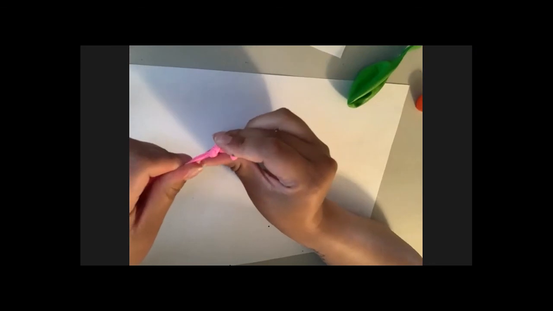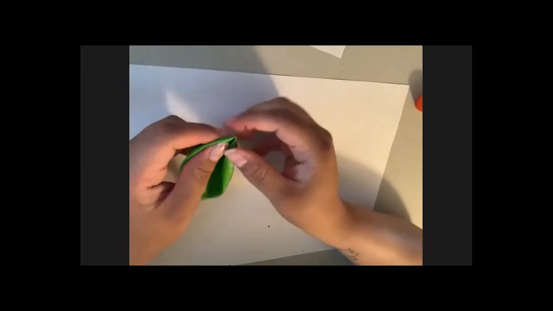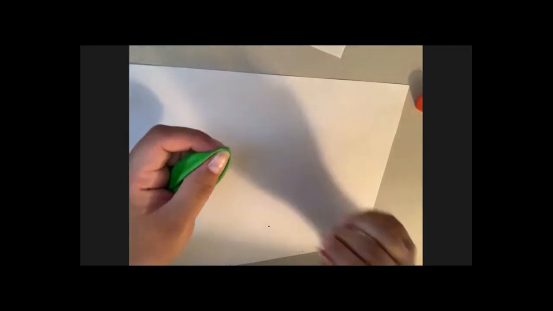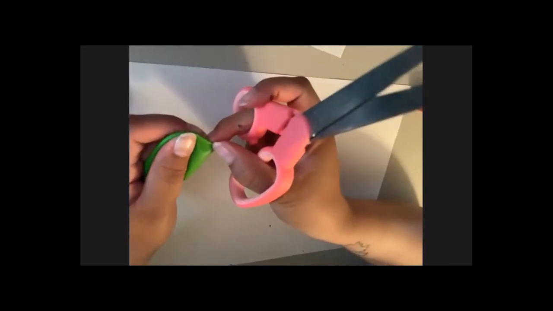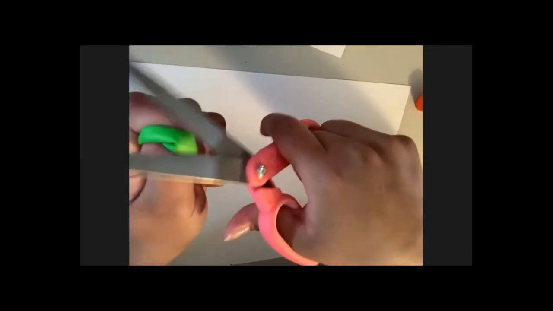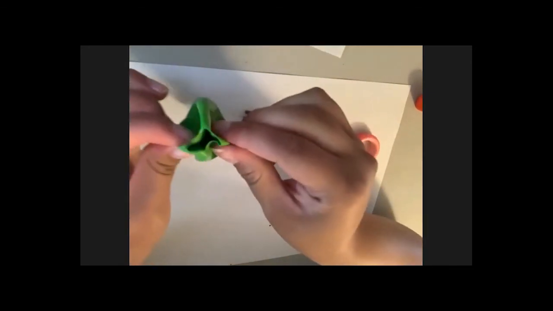So that's what I did. And then after you have the knot, you see the top of the balloon right here. We're going to cut here. So with your scissors, just a little cut, just a tip. You're going to cut here. I'm going to show you exactly what I mean. Like this. And then this is what you're going to have.